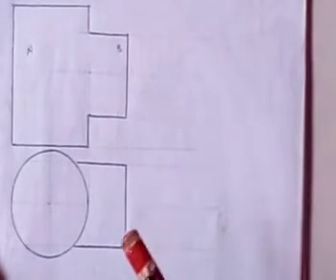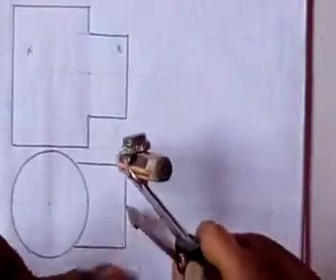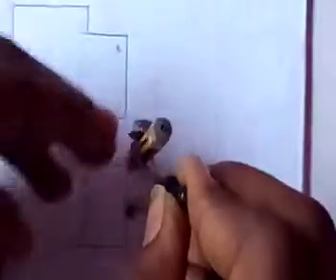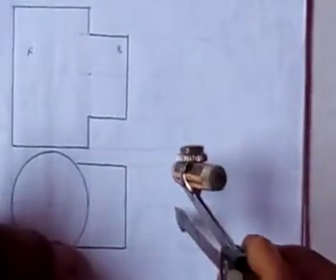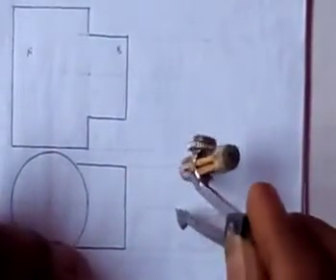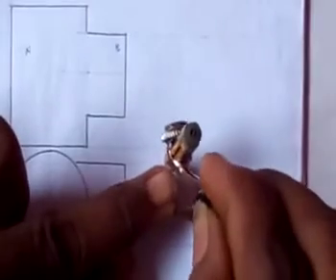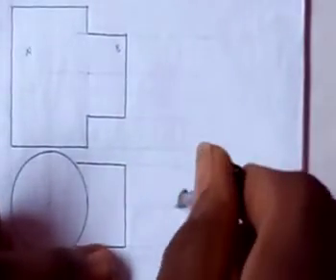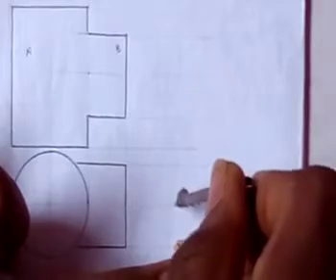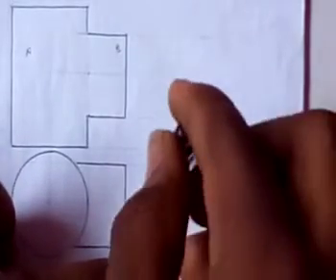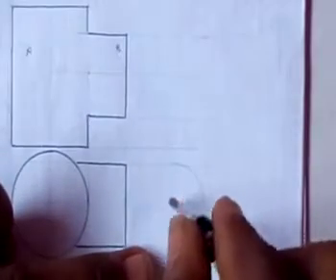Now the first thing you should do is to draw a semicircle at any convenient distance away from the plan and elevation, and divide that semicircle into 6 equal parts. So that's what I'll do here. Just open to the radius of the cylinder, then you draw a semicircle. When you've drawn a semicircle, you can divide it into the desired number of equal parts. So we have them here.